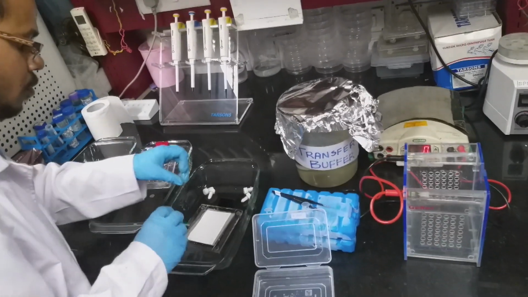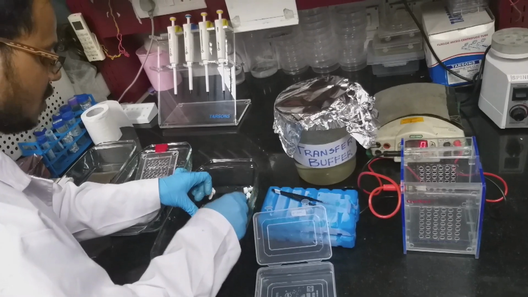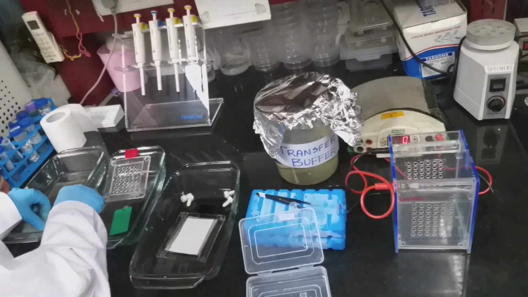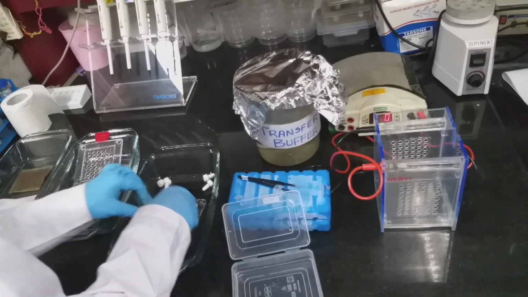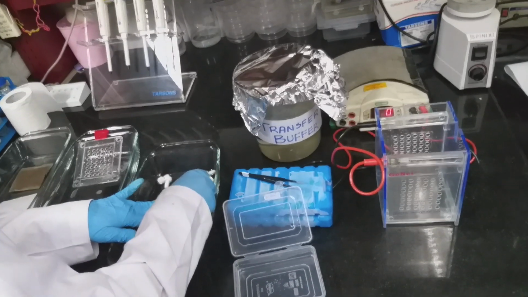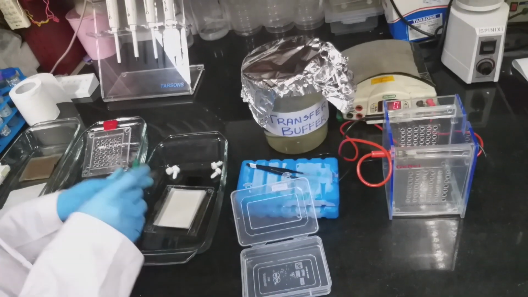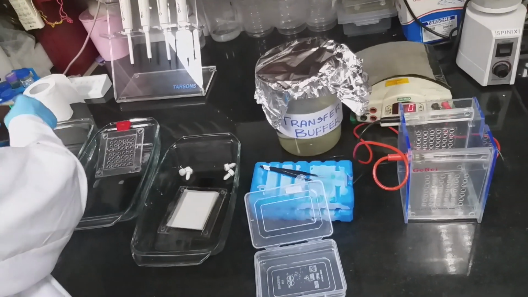Next we have to remove any air bubbles if present. We overlay with another blotting sheet and remove the air bubbles. Each and every time you introduce something, you have to remove air bubbles.